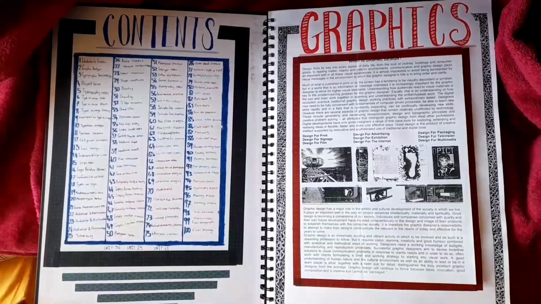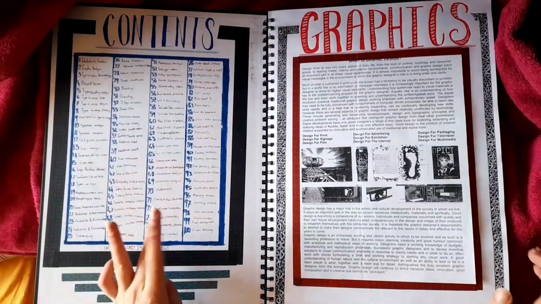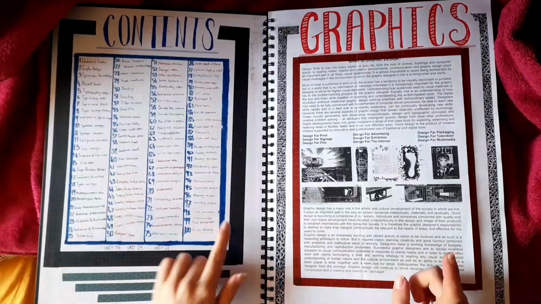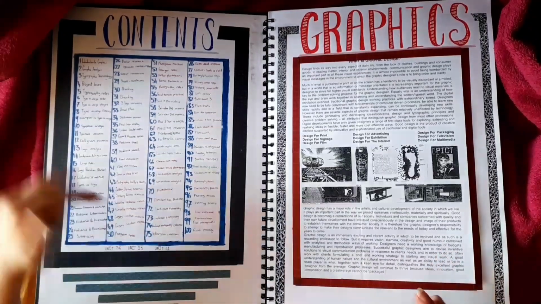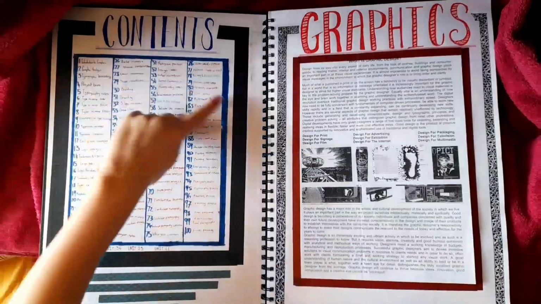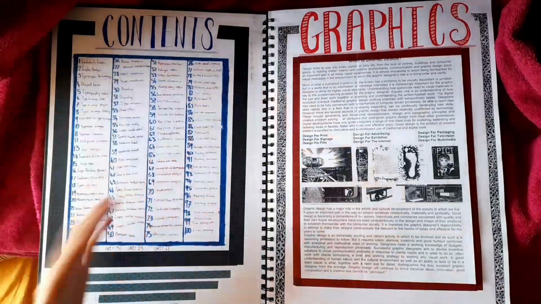Okay, so this is my sketchbook. It's got 3 different units in it. It's got graphics, and it's got painting and photography, and I color coded all the different units here on my contents page, so I can see and my teachers can see which bits of work apply to which unit.